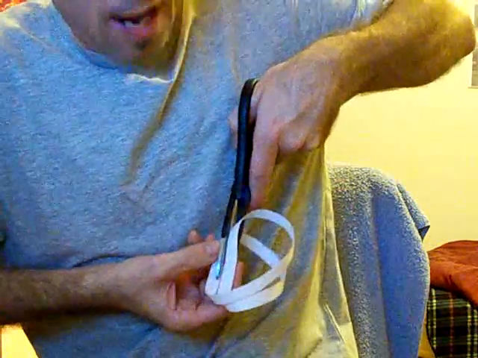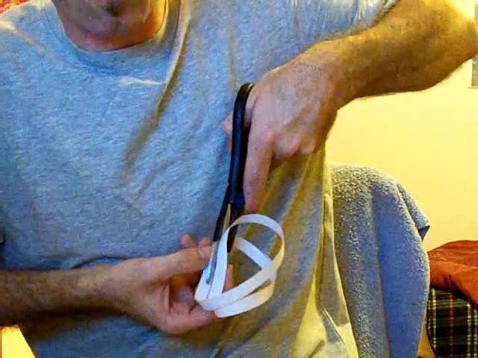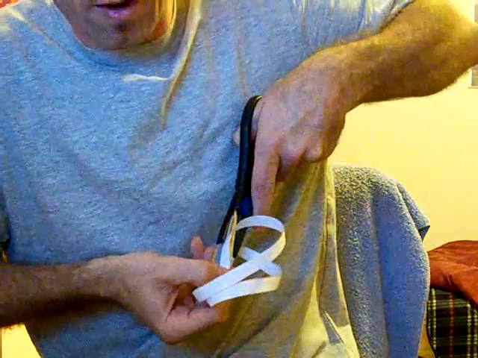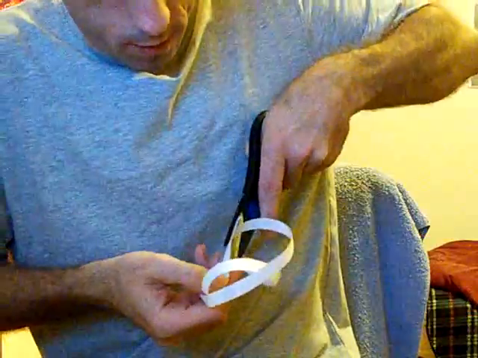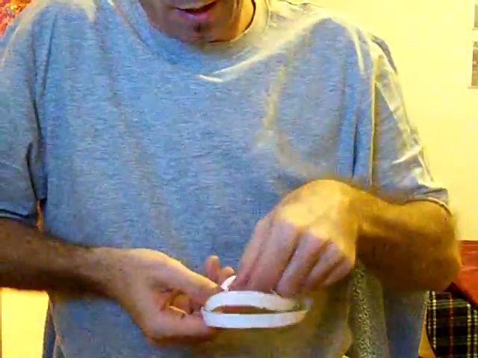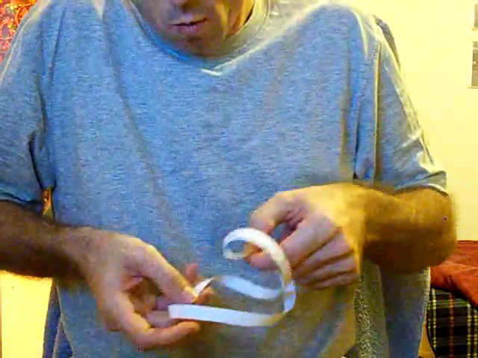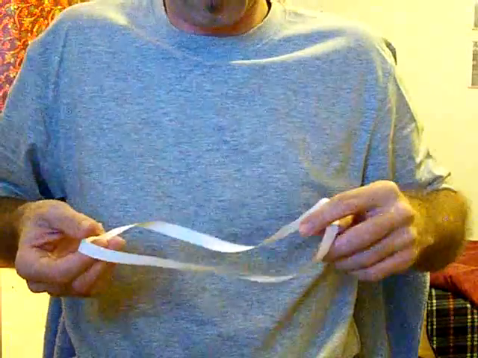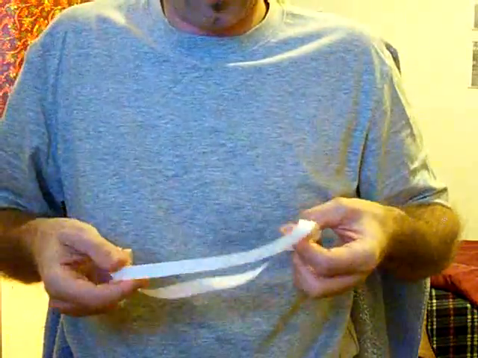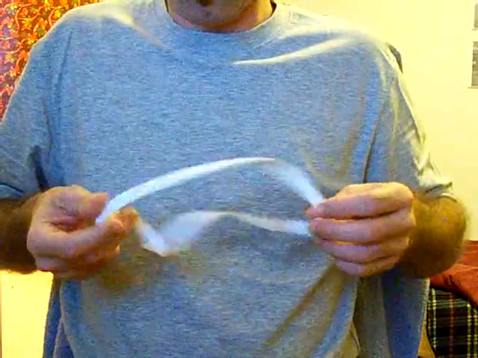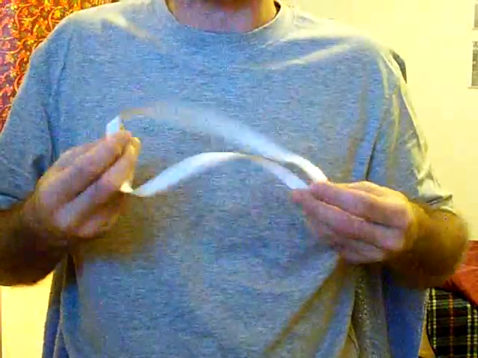Now you would think you would have two pieces of paper that would be separate, right? Well, in fact, what you get when you finish your cut is one strip of paper, strangely enough, which actually has a double twist in it. So, yeah, that's kind of cute.